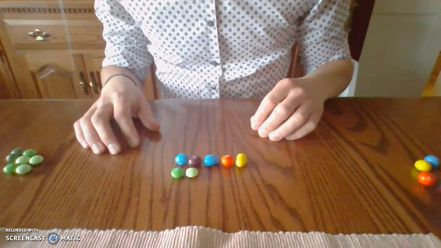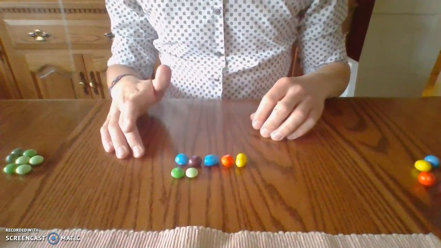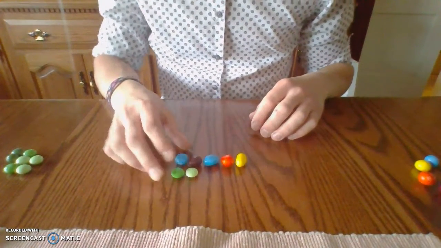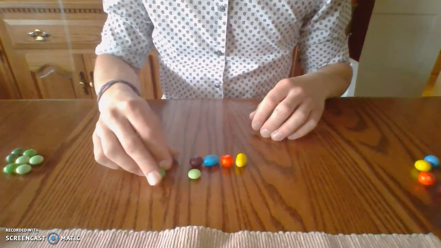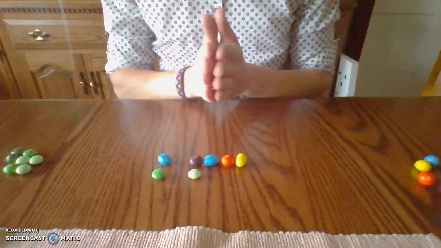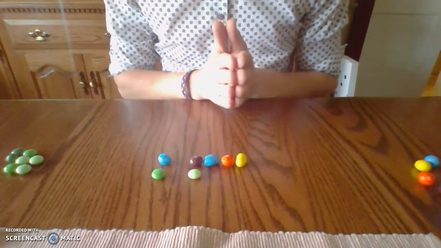So what I've created is a 0 pair. A 0 pair is when we have a positive and a negative, which cancels out to be 0. If we looked at a number line, we could have the number 0 right in the middle, and everything to the right would be positive, and everything to the left would be negative.